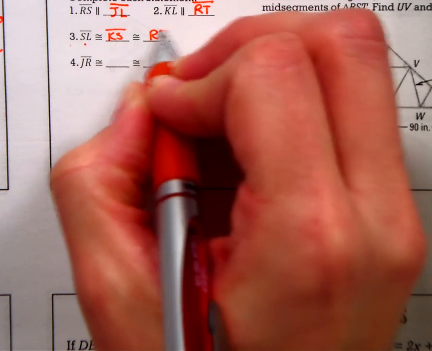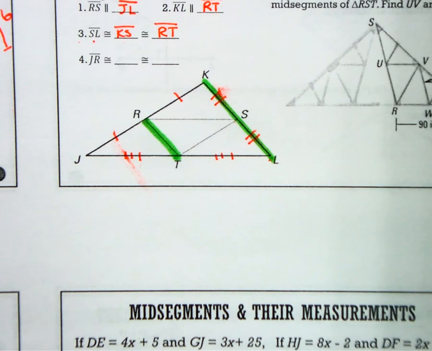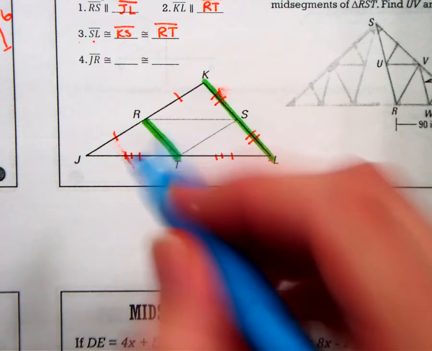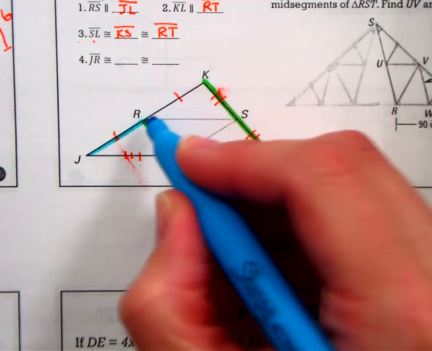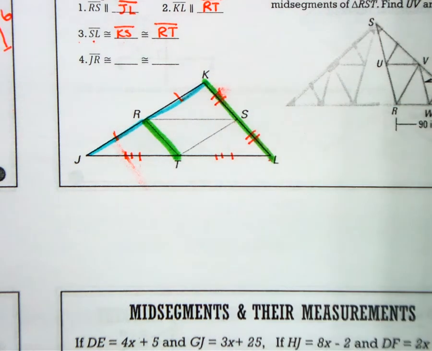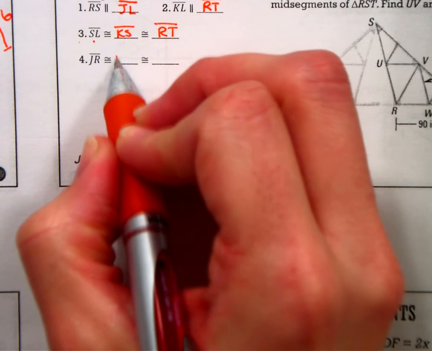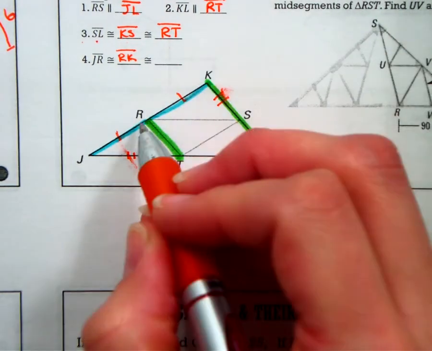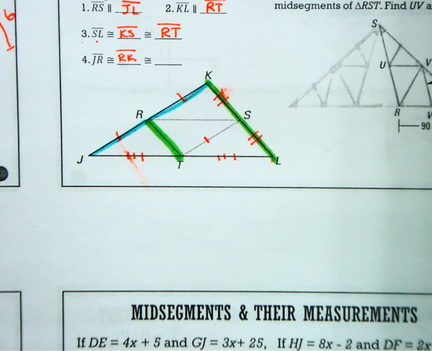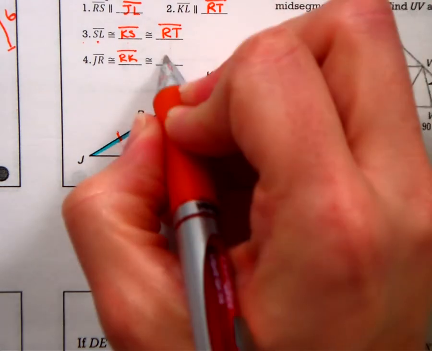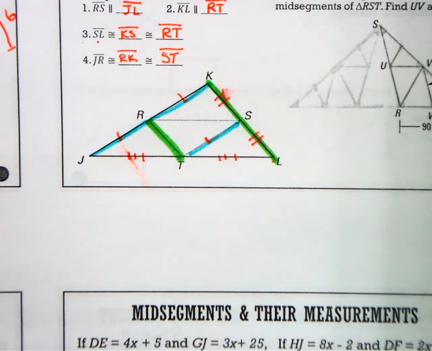So this is R. Okay, last one. JR. JR is equal to its counterpart right on that same line, RK, because they have tick marks, they have single ticks. RK, because it's a midpoint, and then jump to that midsegment, because that midsegment is also going to be the exact same length, which is ST. Okay, so first part is just identifying what's equal to each other.